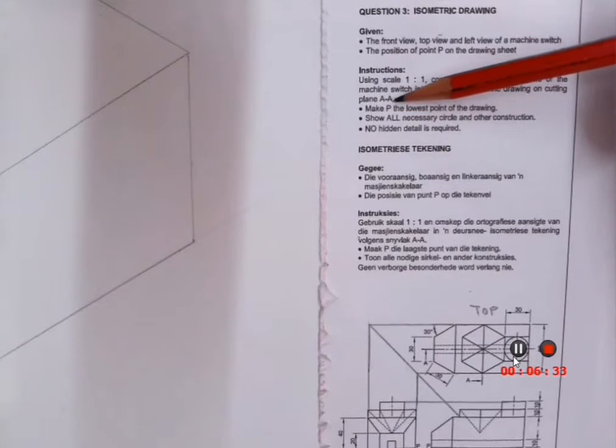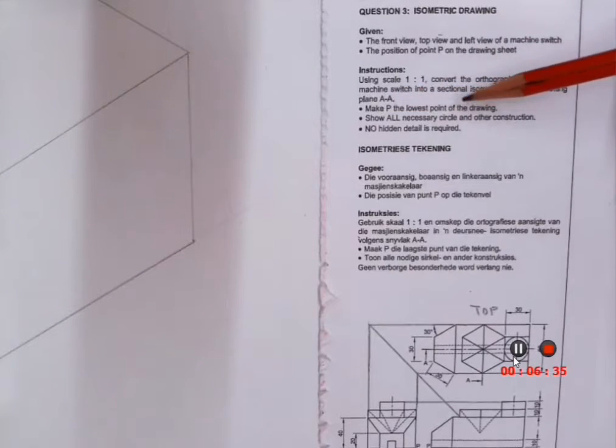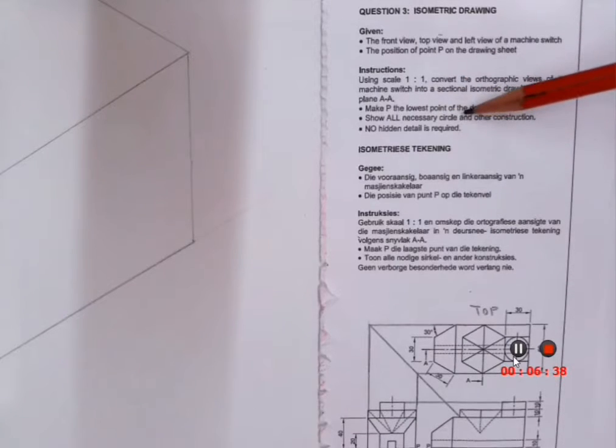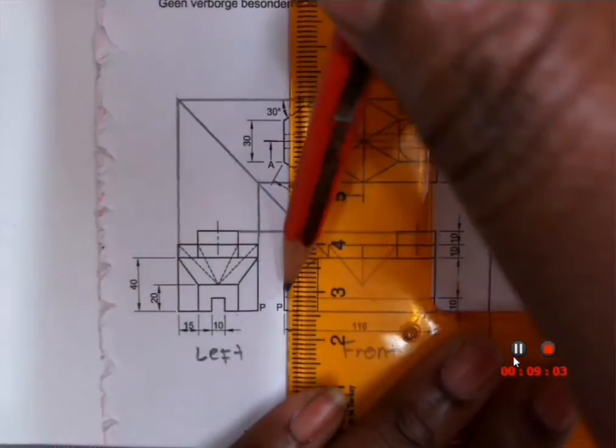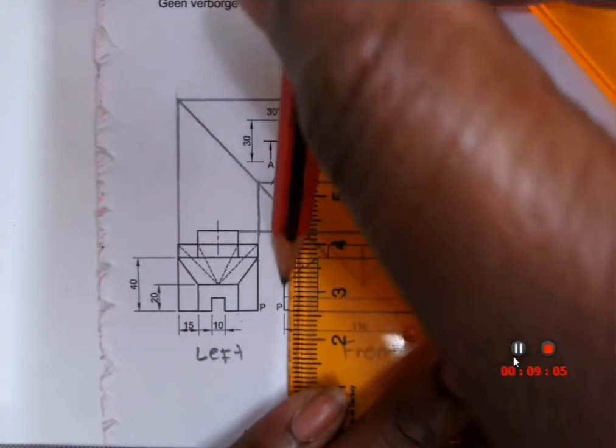Now they're saying, make point P the lowest point on your drawing. Show all necessary construction and the circle as well. And then no hidden details are required. This is what you need to do. Construction line, you need to draw a line going up, obviously, from the edge of your drawing.